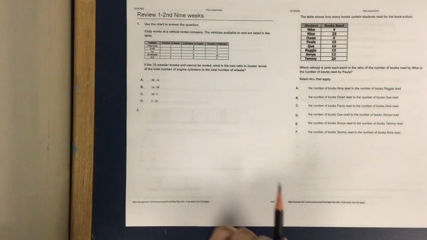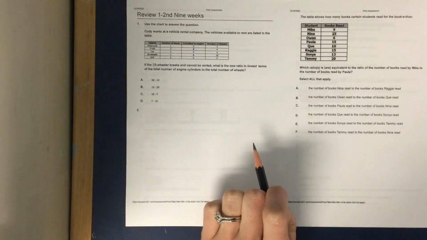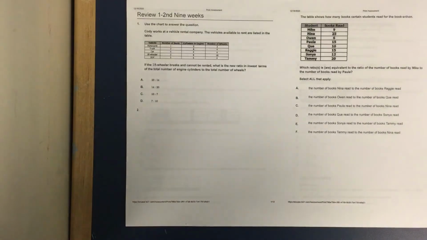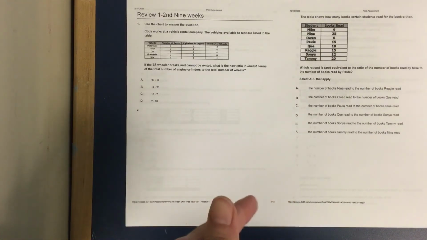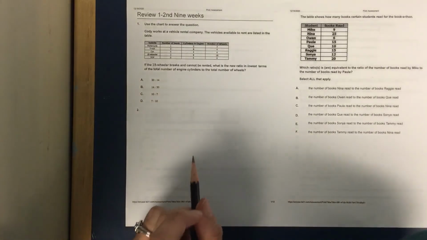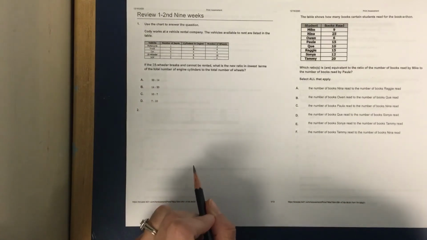Okay guys, today we are starting the review for the first and second 9 weeks. So next week when you come on Wednesday, you're going to take a benchmark test for the second 9 weeks. A lot of the questions will hopefully look like some of these. So at this point you should have done it already and turned it in. So you need to go back, watch these videos, and check your answers.